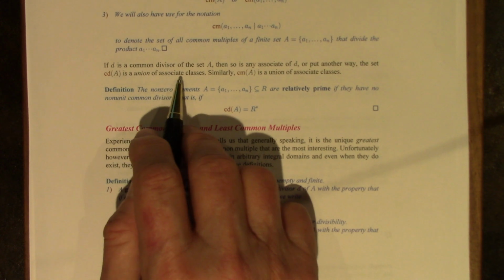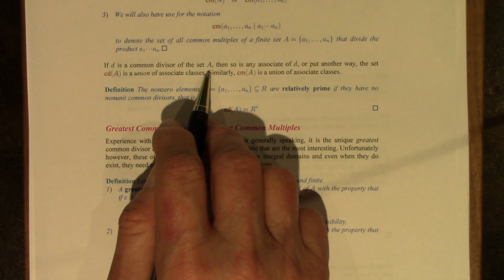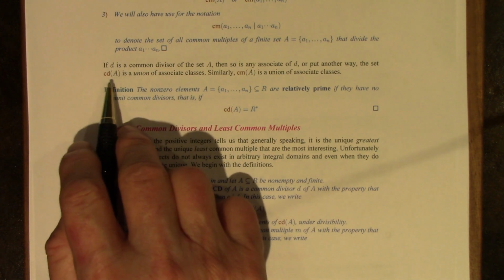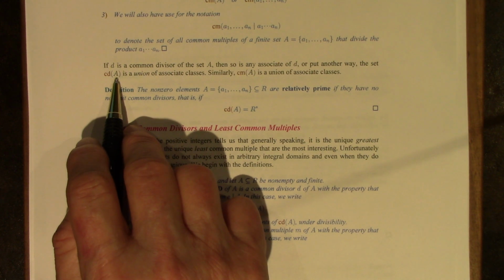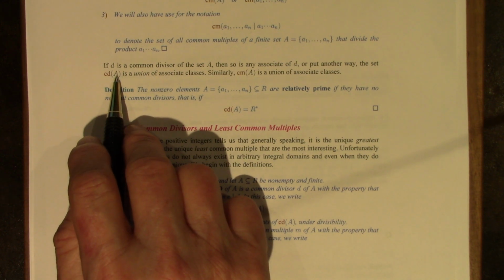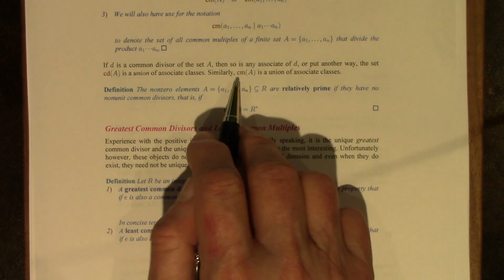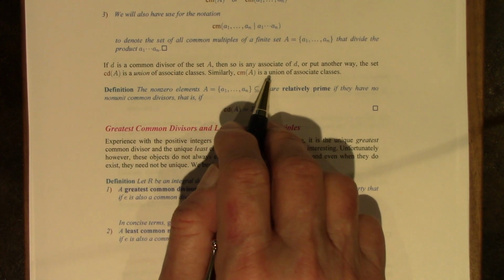If d is a common divisor of the set A, then so is any associate of d. Put another way, CD of A is a union of associate classes, and a similar statement will hold for CM.